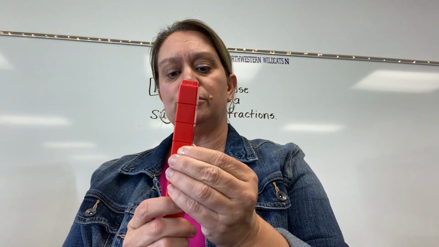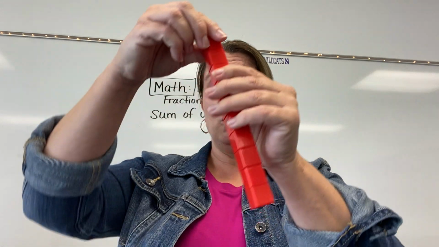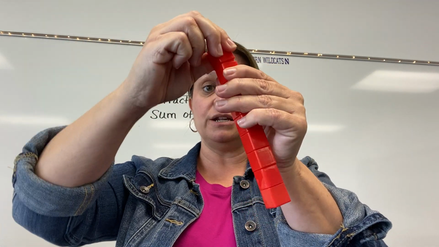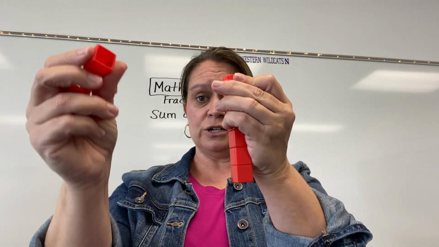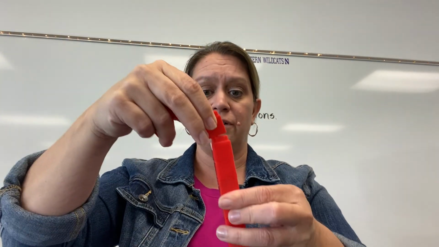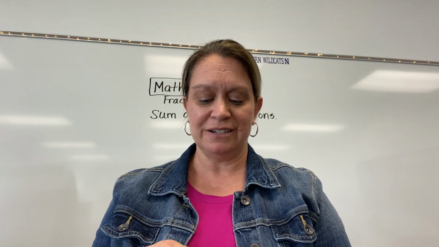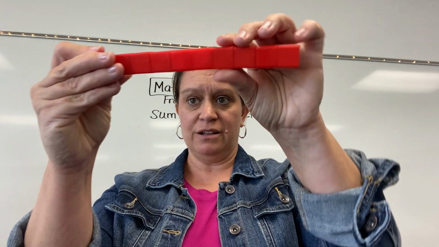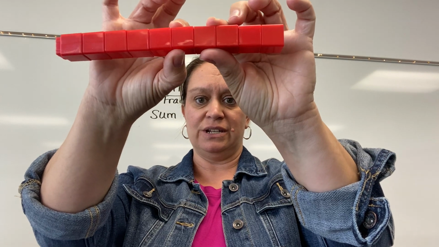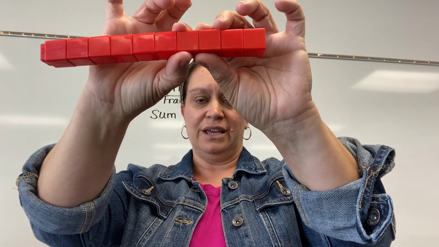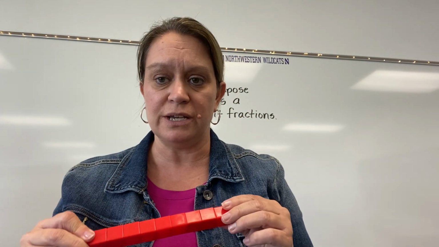But could I also say 1/10 plus another 10th plus another 10th plus another 10th, could each one of these 1/10ths represent part of this whole? What do you think? They can. 1/10, 2/10, 3/10, 4/10, 5/10, 7/10, 8/10, and so on and so forth. I think I might have just skipped a number, but that's what decomposing means.